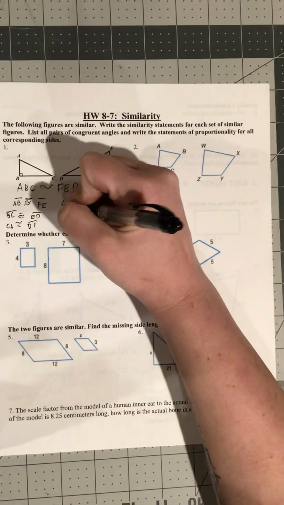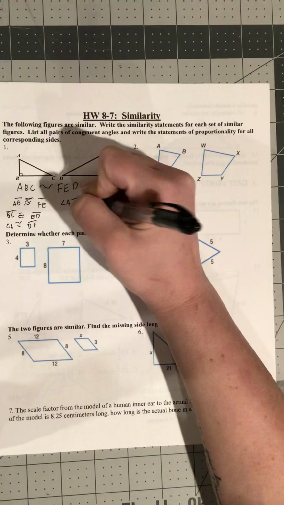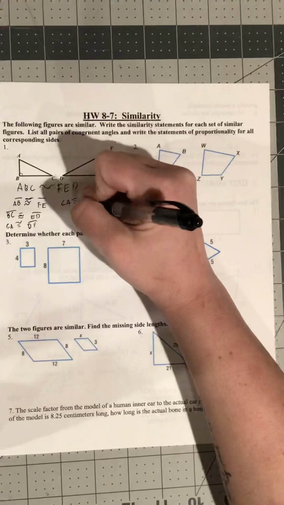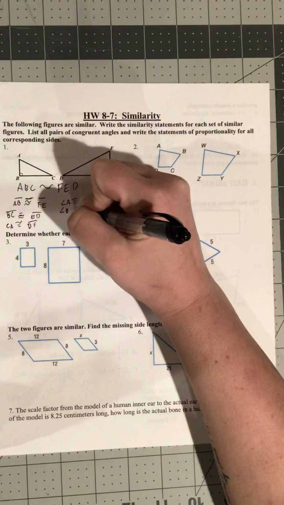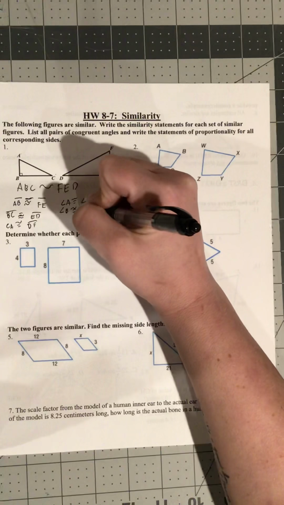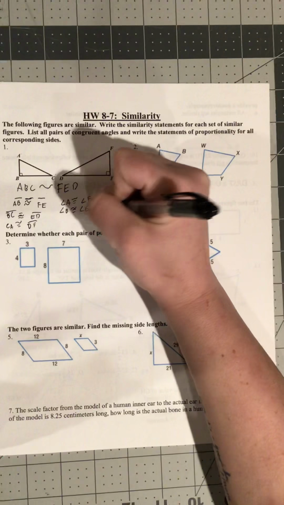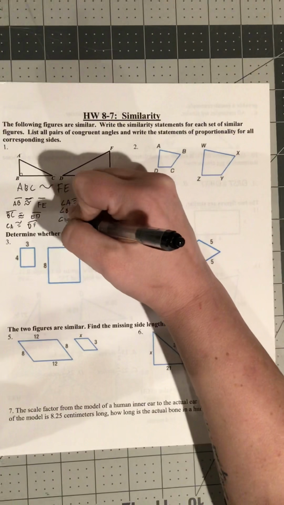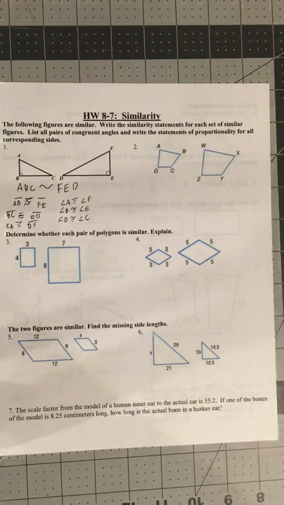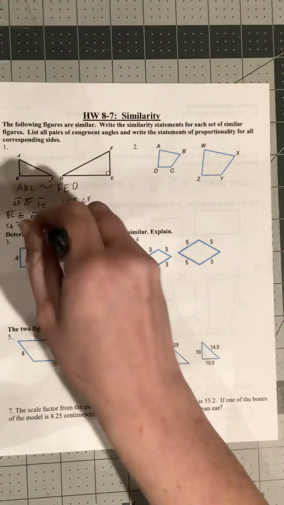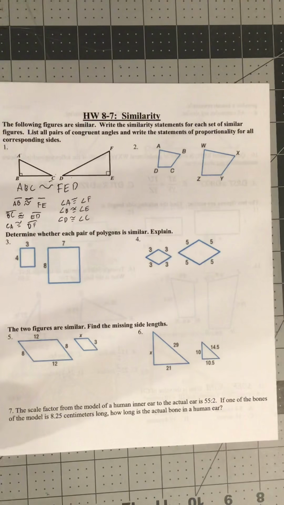And then angle A is congruent to angle F. Angle B is congruent to angle E. And angle C is congruent to angle D. So this is a similarity statement, and these are your congruency statements. You just have to know how to write them.